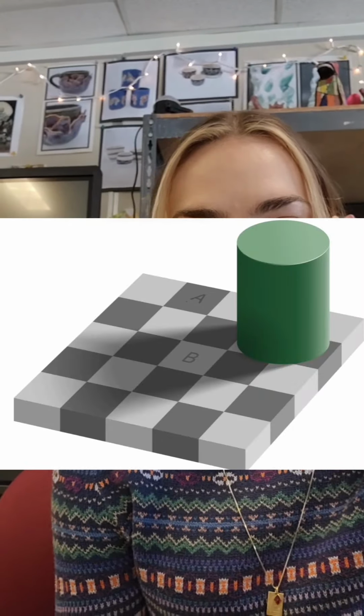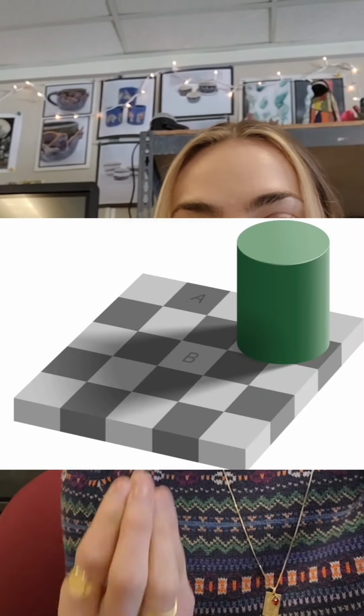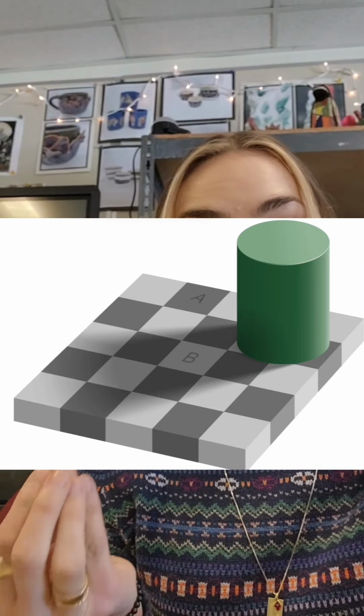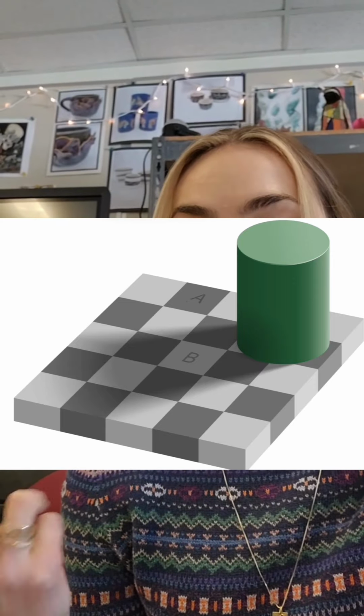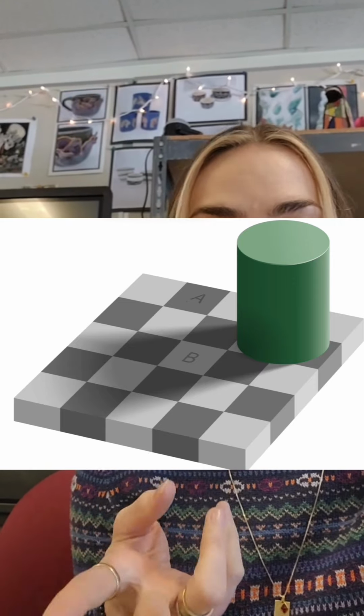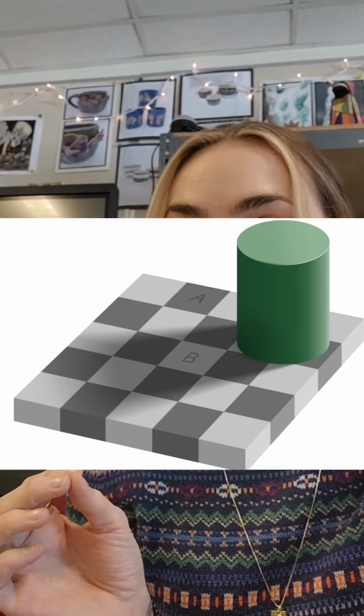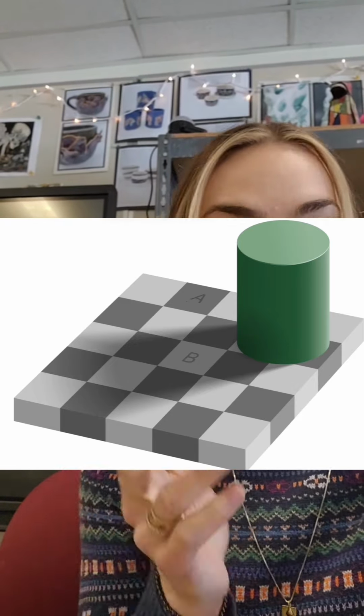The reason that your brain perceives these two areas to be of different value is because each of the squares are up against values that are not the same. So you can see that the A box is up against two squares that are very light, and then the B box is surrounded by squares that are darker in value. So how does this apply to a drawing or a painting?